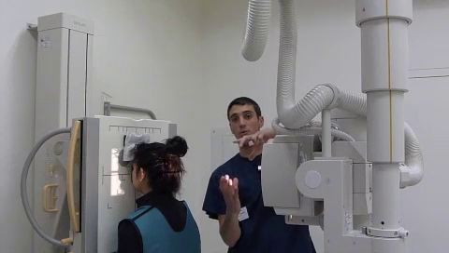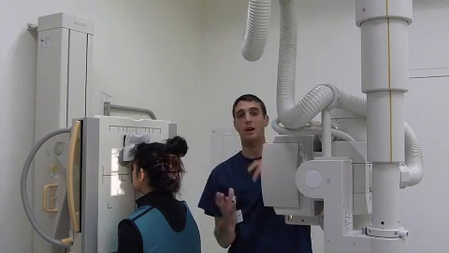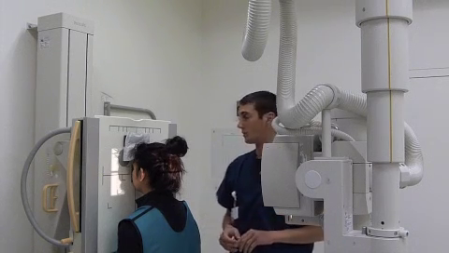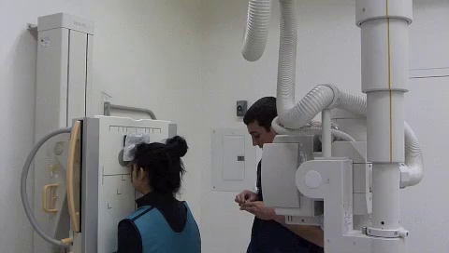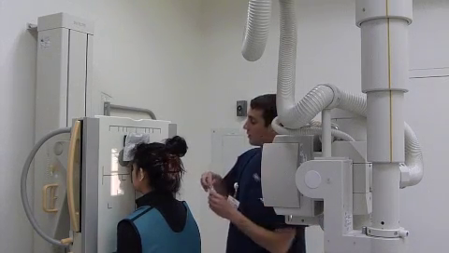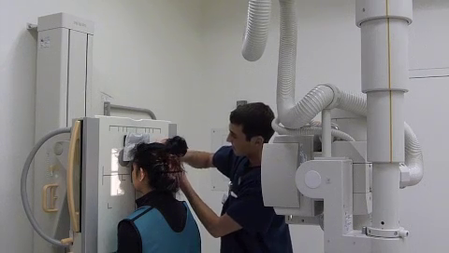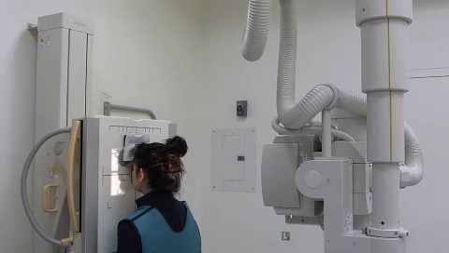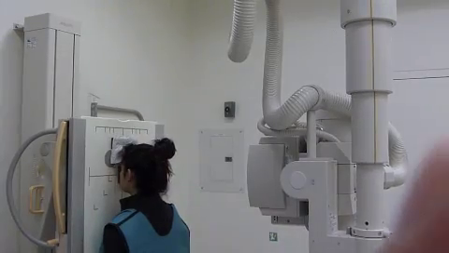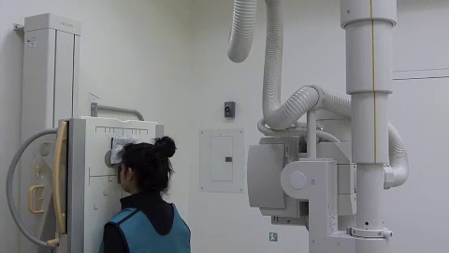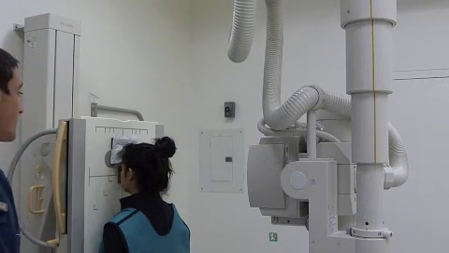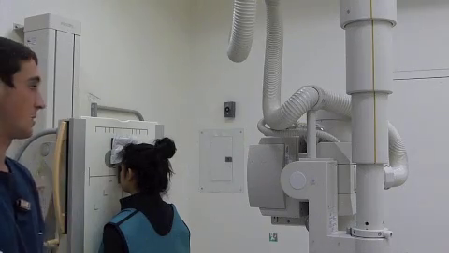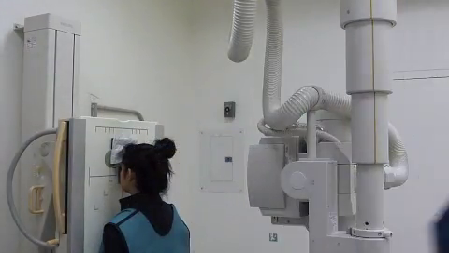and I do have a cone on the tube, but we do not have any here, so we will imagine that is on there. And I will put my right marker on the right side of the patient, and the technique I'll be using for this is 75 at 20 mAs. And I will now go and take the image.